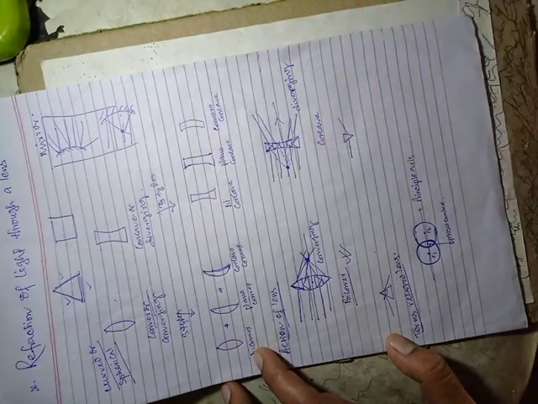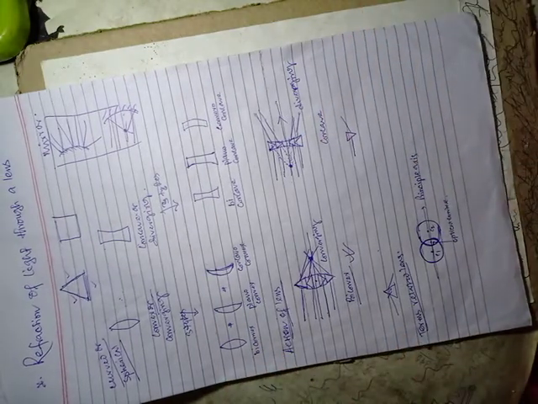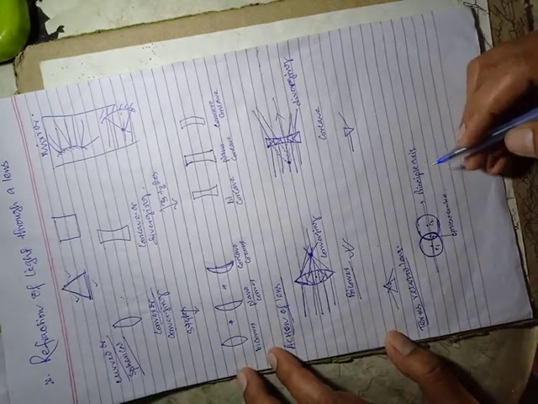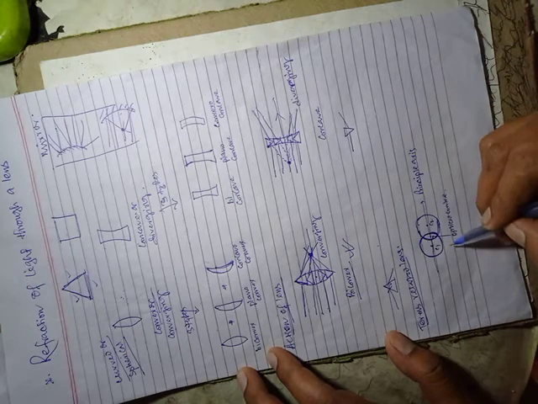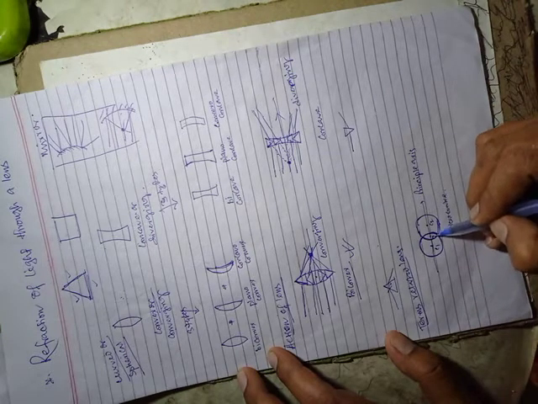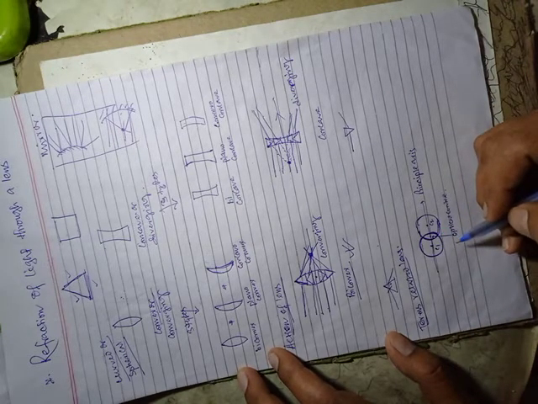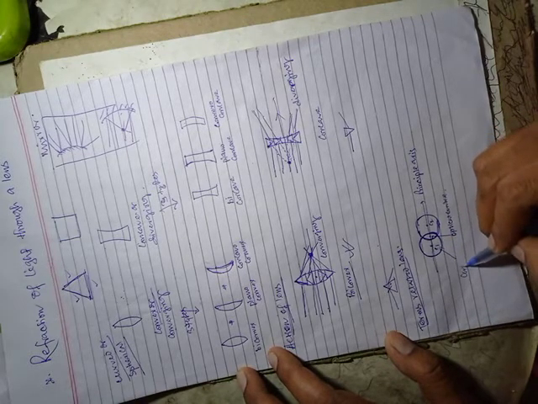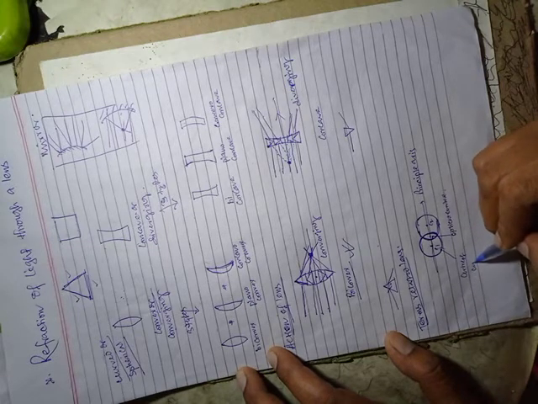That is called the optical center, and that is called the center of curvature. The lens is a part of a circle, and the center of that circle is called the center of curvature.